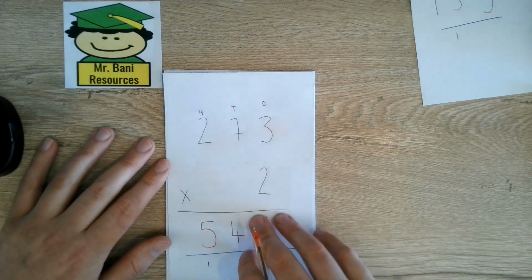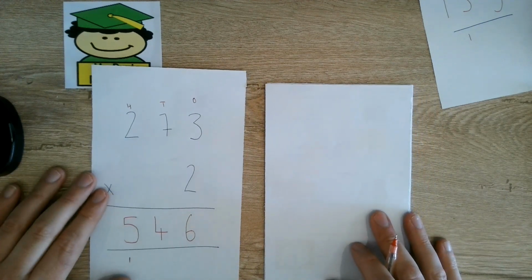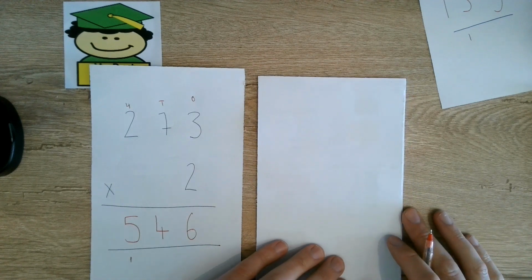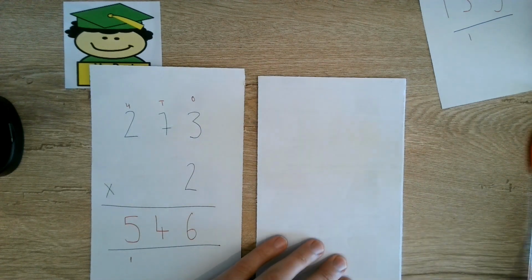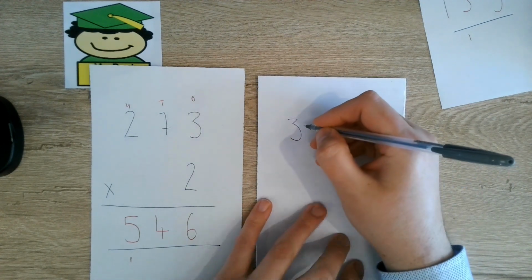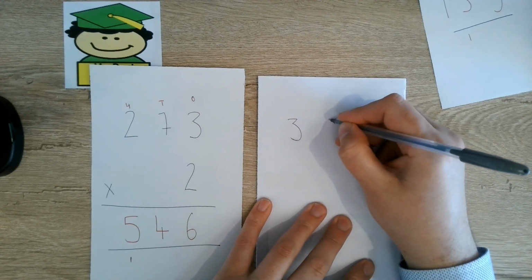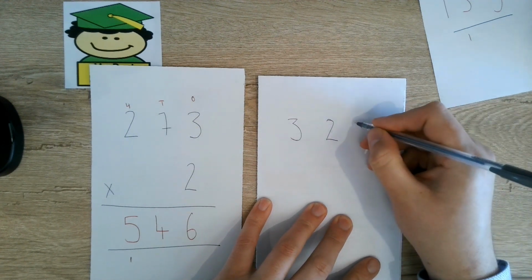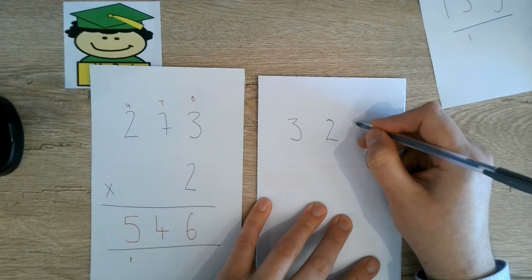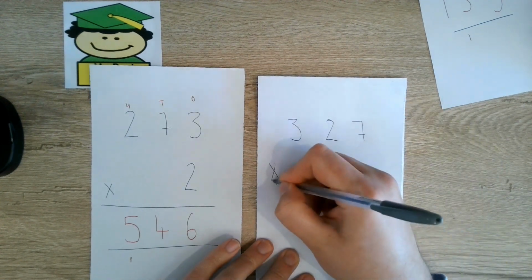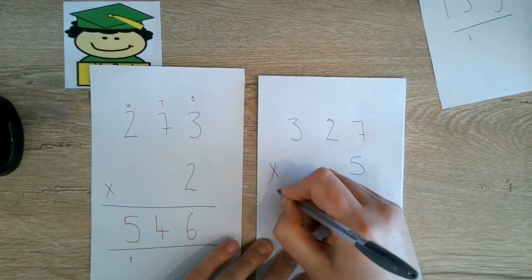Okay, I'm going to give you an equation now. I'm going to leave this here, just so you can have a look, and I'm going to give you your own equation now. Let's make it a bit harder. 327, I'm going to times it by 5.